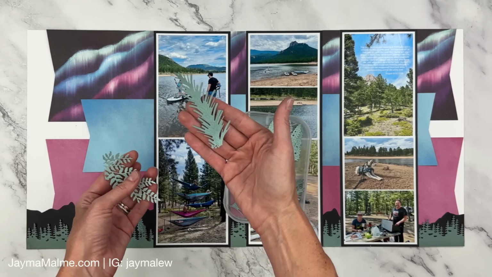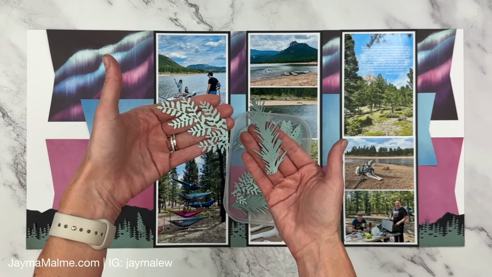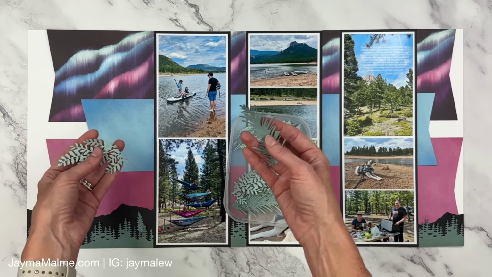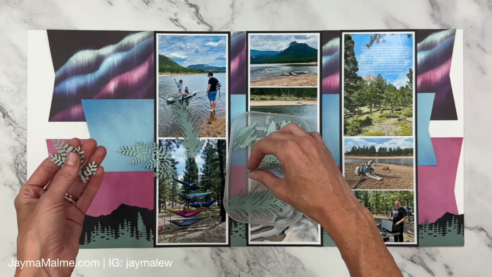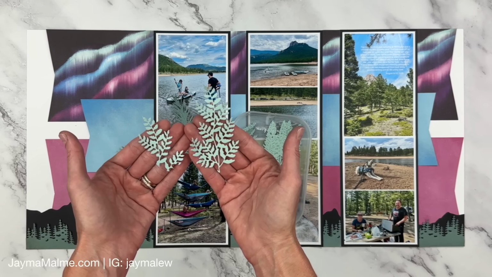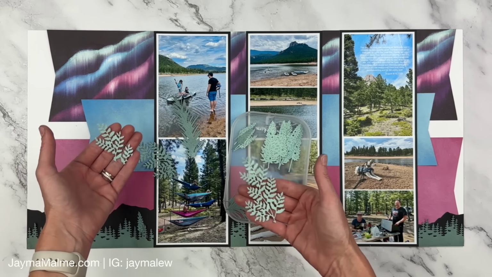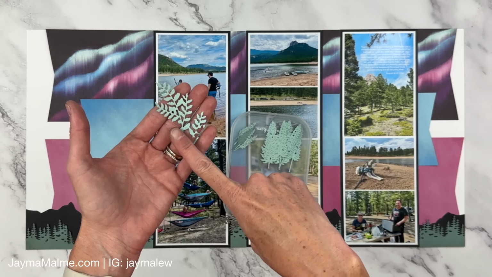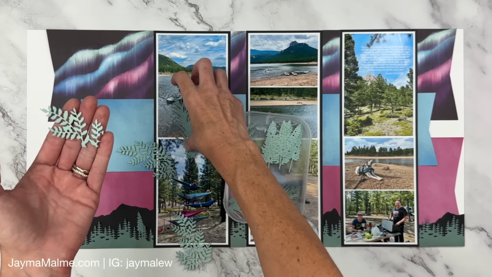So I cut the pine sprigs out of the dark side of the paper, and then these ones out of the light side of the paper. And I cut 3 of each so I could create a little visual triangle. But out of that 6x6 paper, I did get all of these out of the one 6x6 paper, but that left me with little scraps. So I cut some of them, just portions of the sprig.